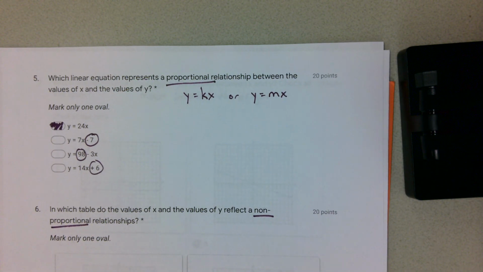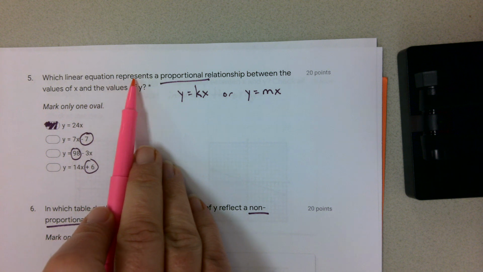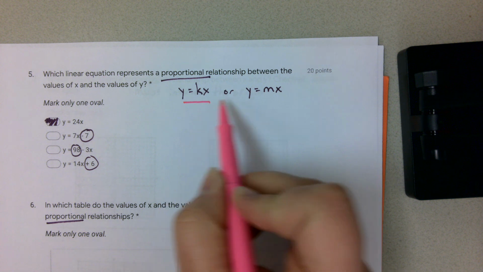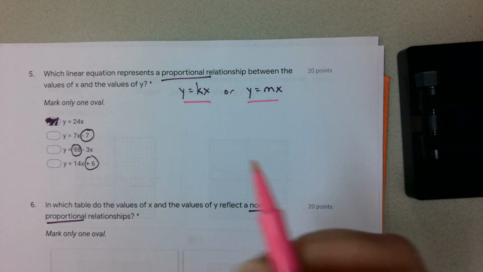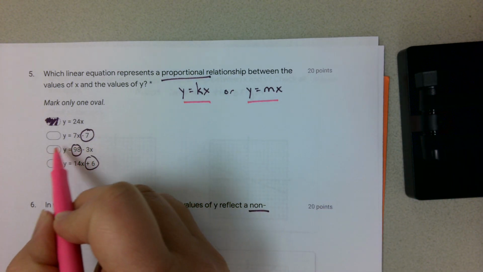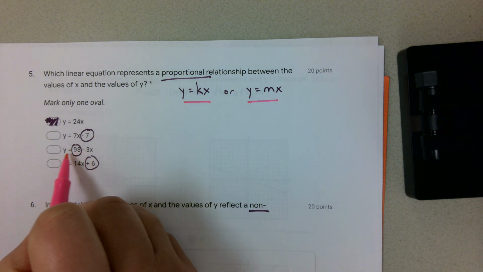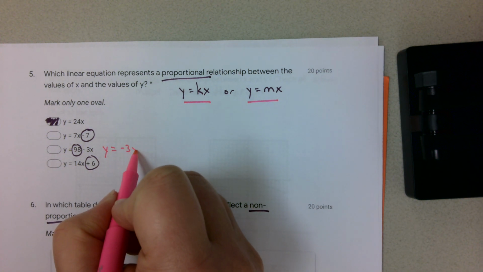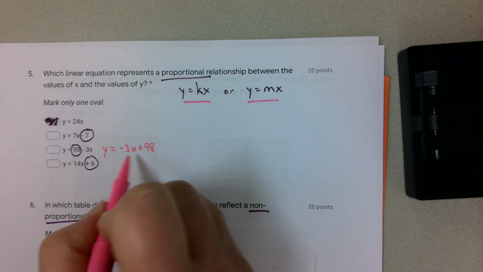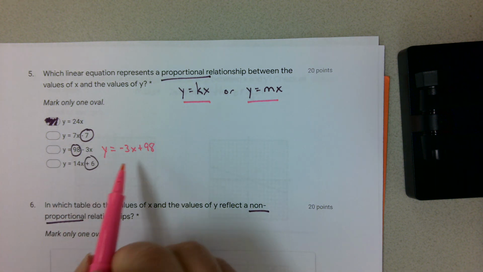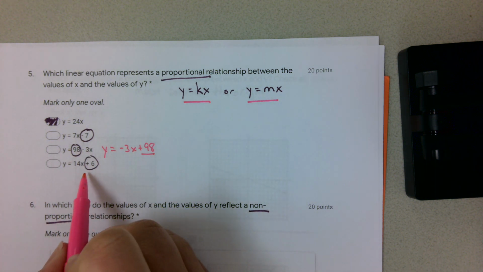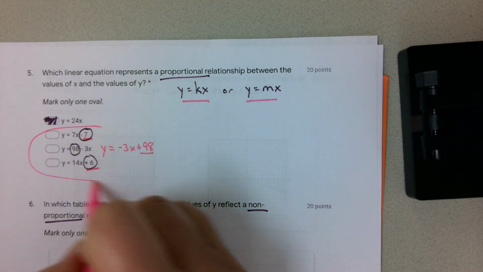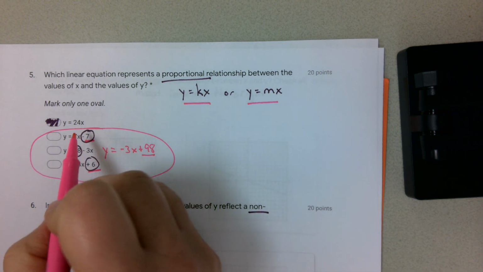All right, next one. Which linear equation represents a proportional relationship between the values of x and the values of y? So again, we're looking for when b is 0. So I'm identifying here the reasons I didn't choose these. So all they've done here is, I could have rewritten this. This is y equals negative 3x plus 98. All they've done is they've flipped my mx and my b. But I still have a b. Here I have a b. Here I have a b. These three are non-proportional. That is why I didn't choose those.